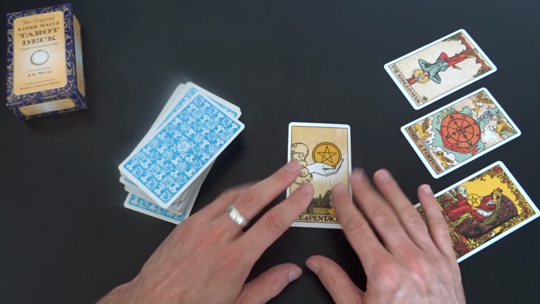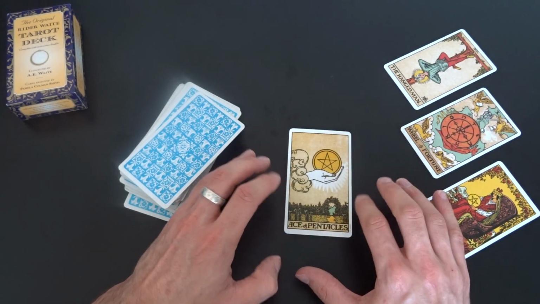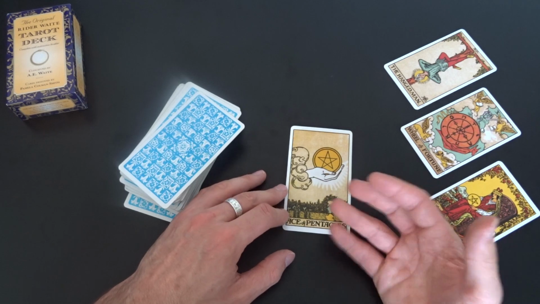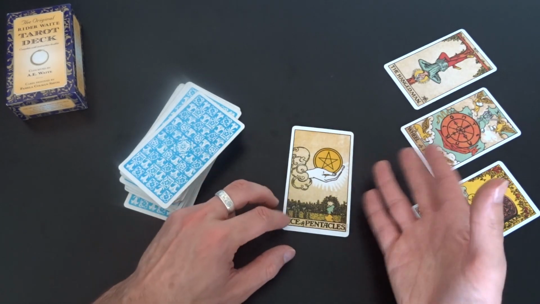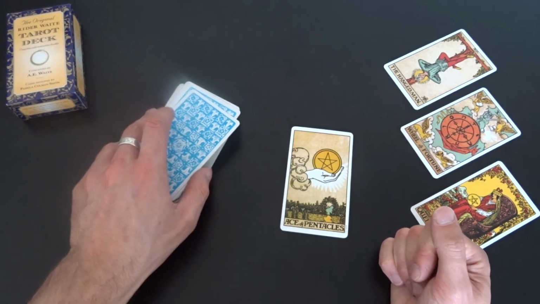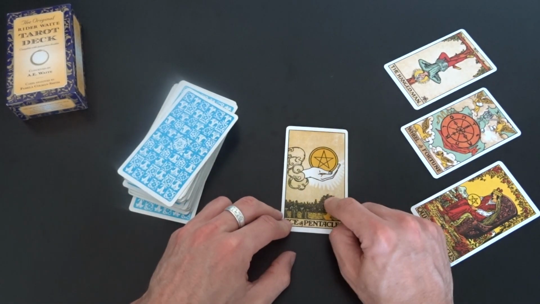So again, you don't need to read into too much of that, but the more detail that you have, whether it's a general impression or the more you bond with the cards and discover their meanings, the more information that's going to come through. So whatever works best for you, pick the one card.